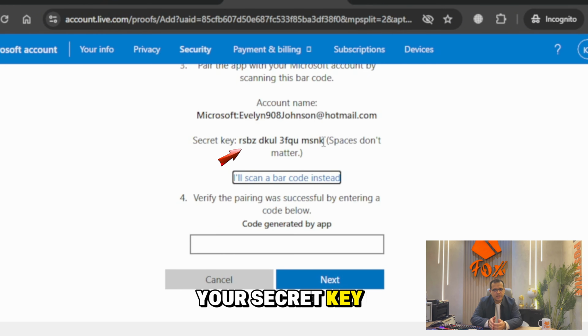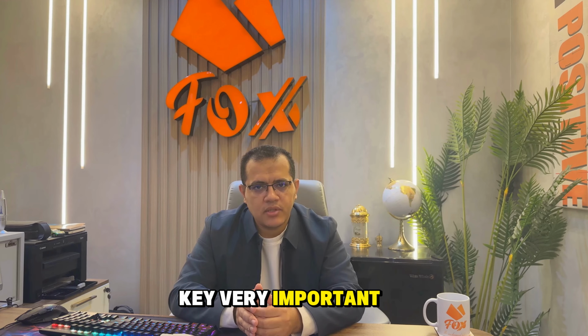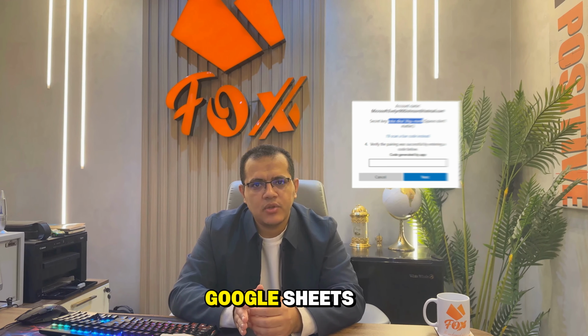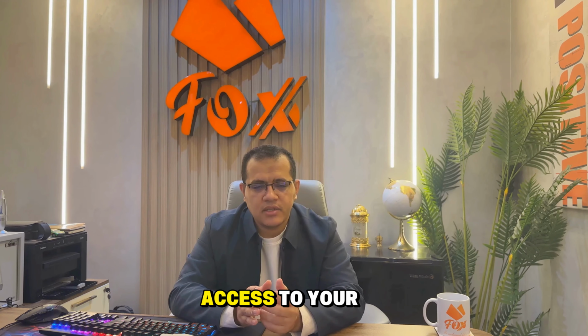This will show your secret key. Copy your secret key, very important. Save this key in a safe place, Google Sheets, Excel, or your password manager. If you lose this key, you might lose access to your email forever.